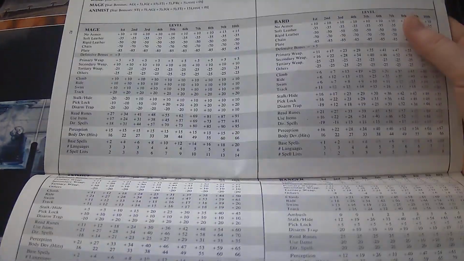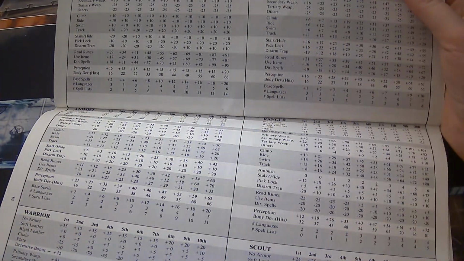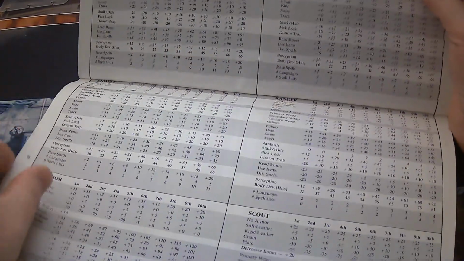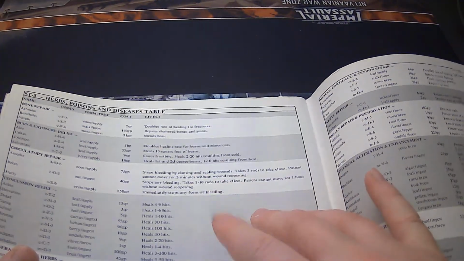And honestly, they're both kind of D100 systems. Use whichever system you want, but use ideas from both. And then you have your master character table. That's a lot there. Herbs, poisons, and disease table. We're almost done. We're at about the half-hour mark.